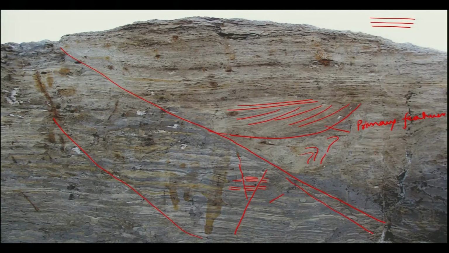So, this portion we can say is a part of the secondary feature, and could be related to plastic deformation. Okay. So, this is one indication of this. Okay. So, within this we are having some sedimentary features. Even here you have a primary feature, which is again a part of this. What I have drawn here, the primary one, are small tidal channels. Okay.